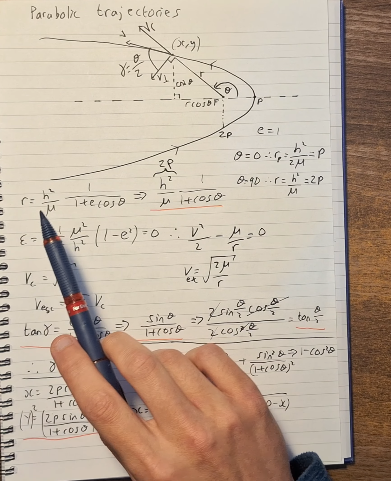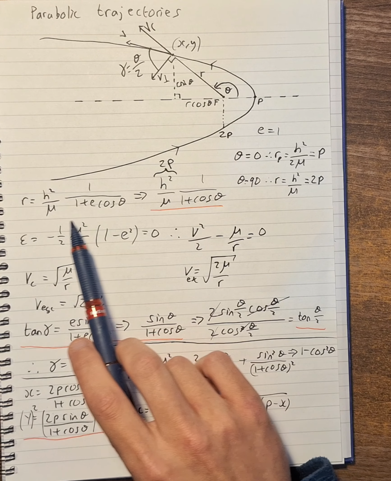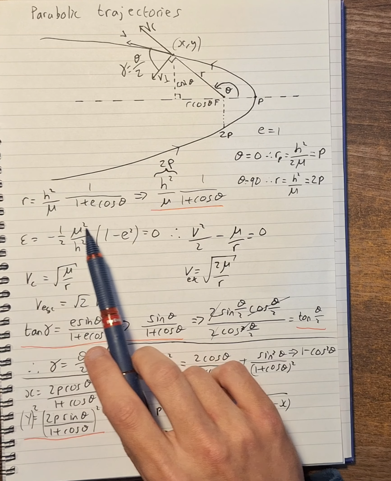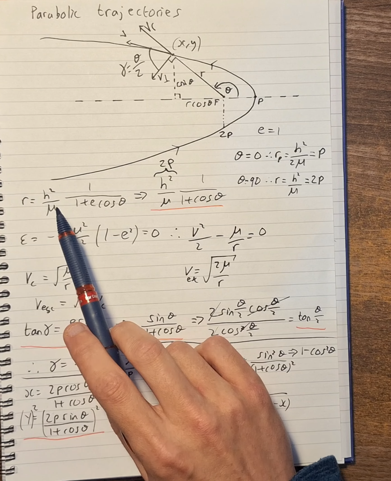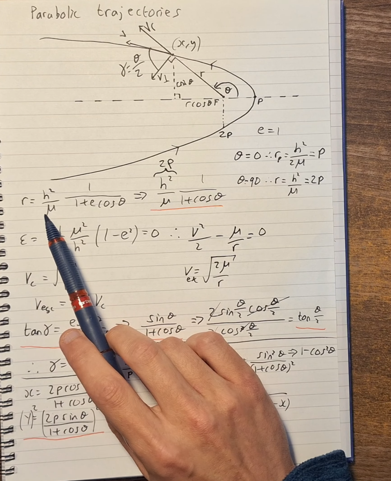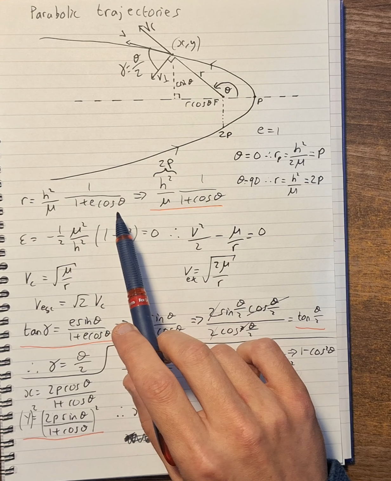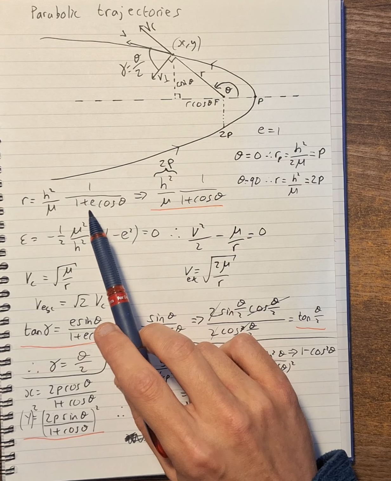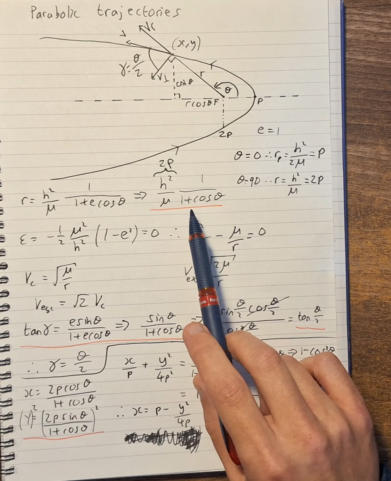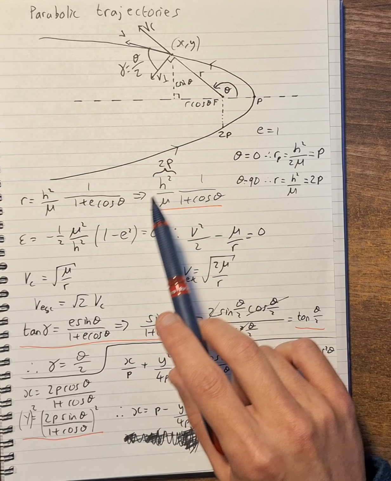So we have the original equation for essentially any orbit's radius, and that's the angular momentum per unit mass squared over the gravitational constant times 1 over 1 plus the eccentricity times cos theta. So if you just put e equals 1, it's a very basic simplification, we just get this. So this is probably the one you would use the most.